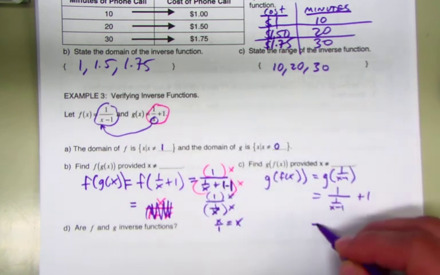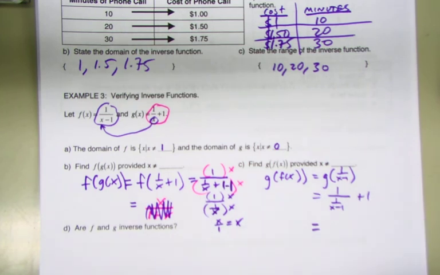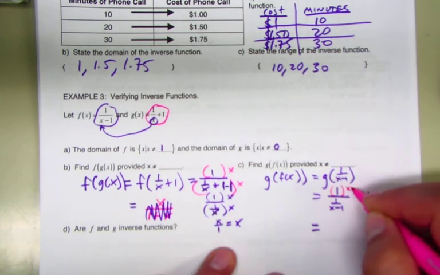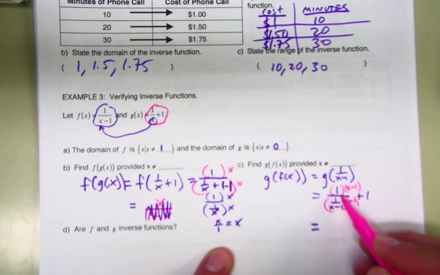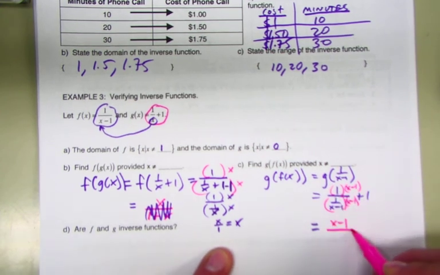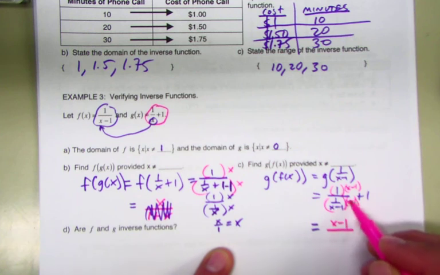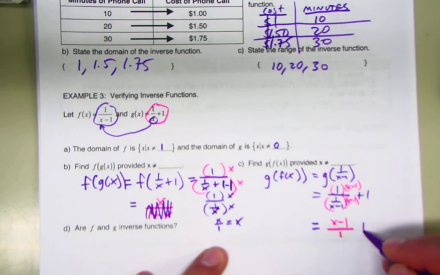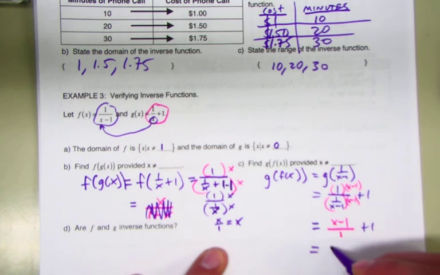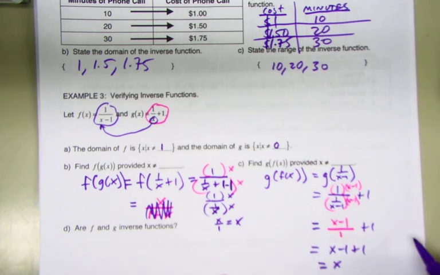Okay. Again, if we clean that up, we can multiply this by x minus 1 to cancel out the little denominator. So then when I do that, in the numerator you get x minus 1. And then in the denominator, this will cancel the x minus 1. That was the point. We just get 1. Dividing by 1 doesn't do anything for us. It just leaves the numerator alone. So we get x minus 1 plus 1, which is also x.